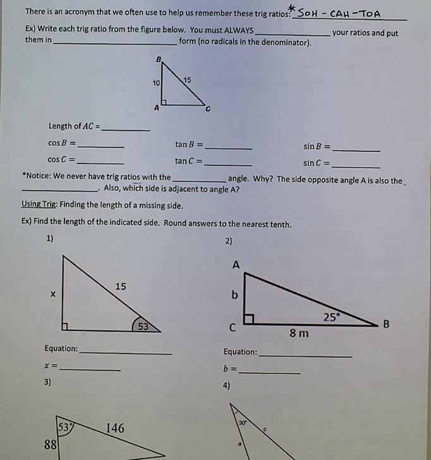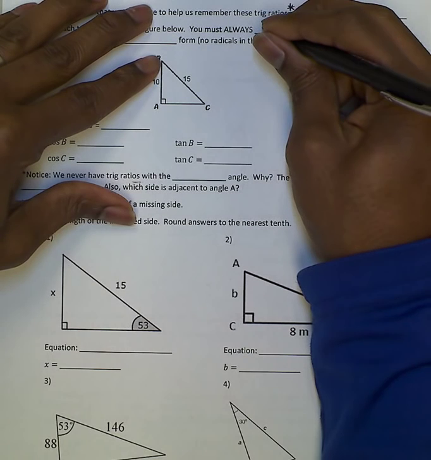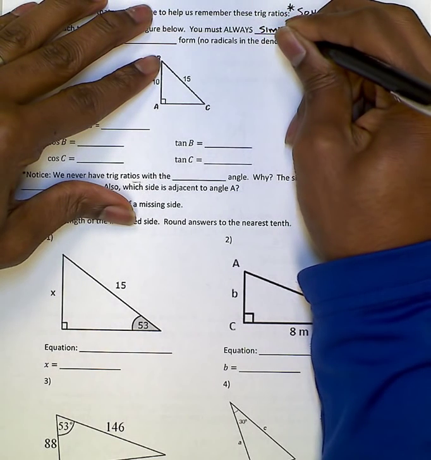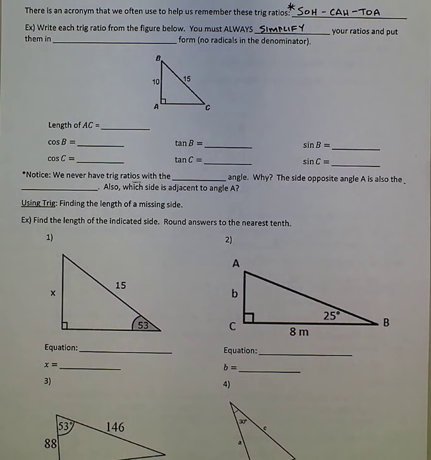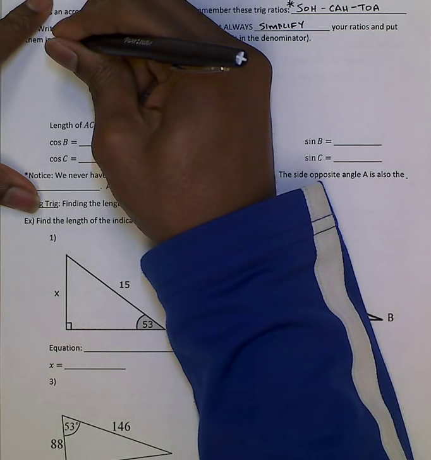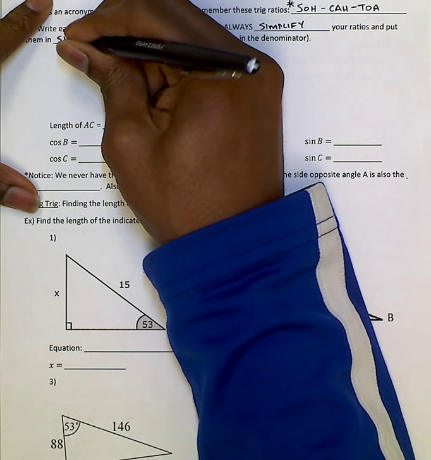So what we're going to do is write each of the trig ratios below. And when you write the trig ratios, you must always simplify your ratios and put them in simplified radical form. All that means is that you cannot have radicals in the denominator.